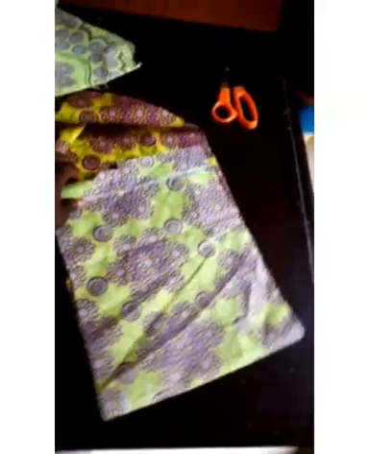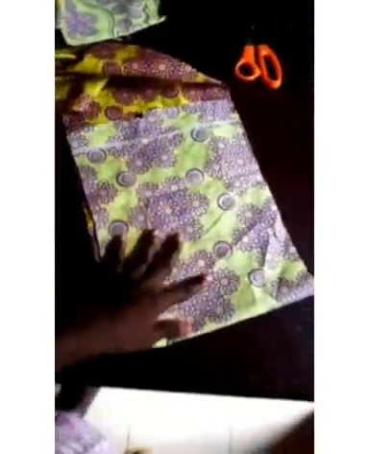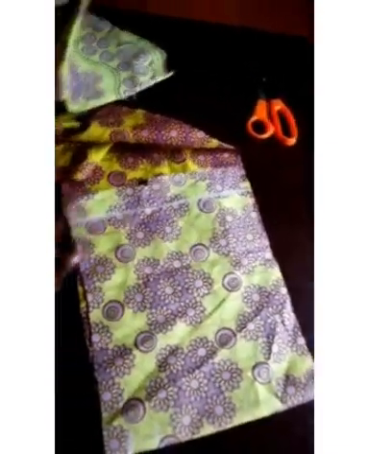So the sleeves are sewn already, like this. So now I'll show you how to cut the pockets for this. So for the pocket, you fold your fabric into 2 like this, and then this will be the opening of your pocket. The standard opening measurement is 7 inches plus 1 inch seam allowance.